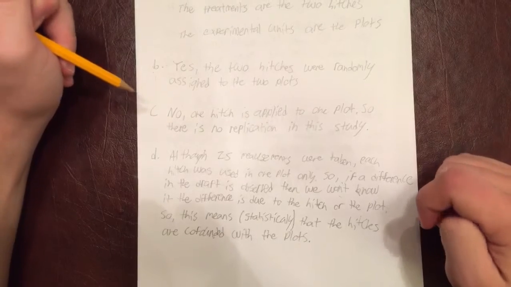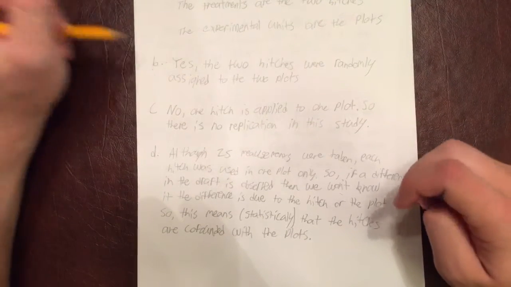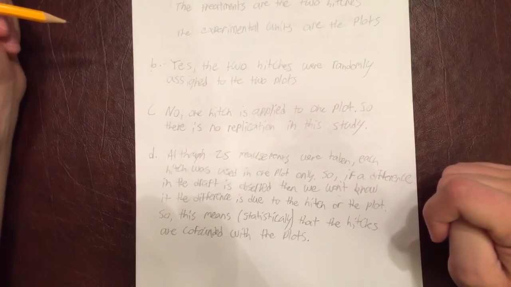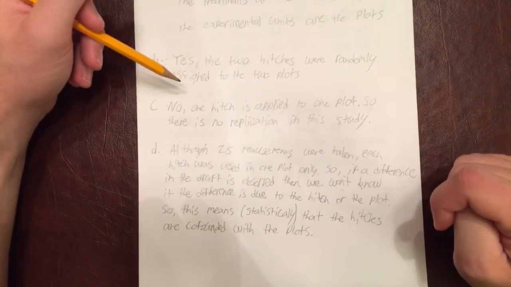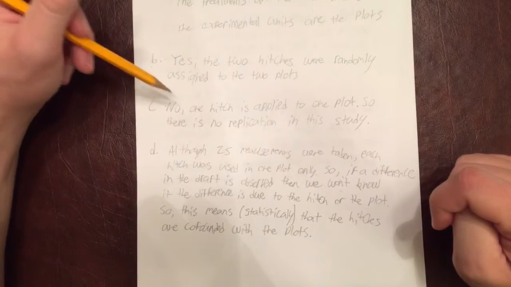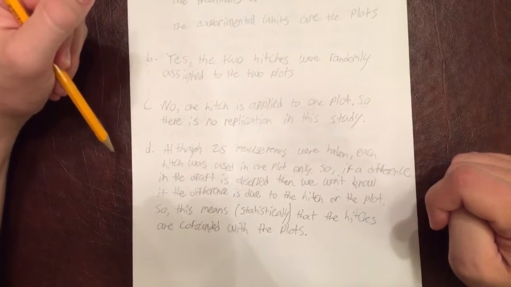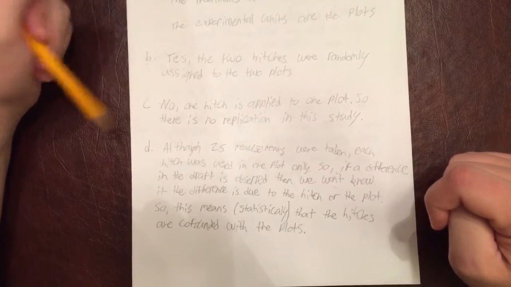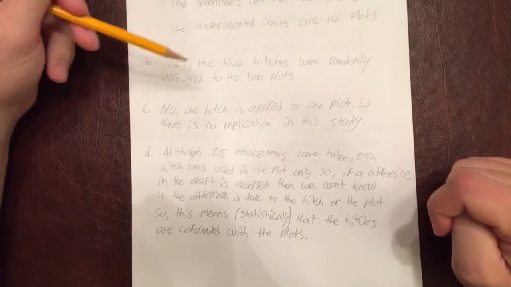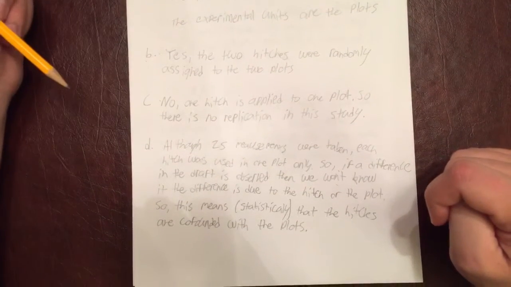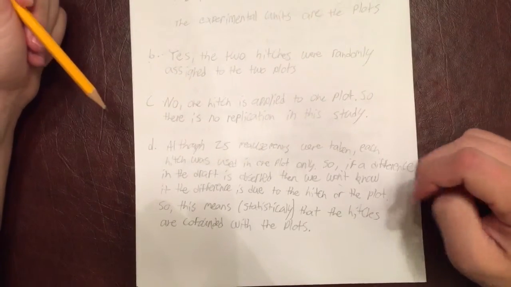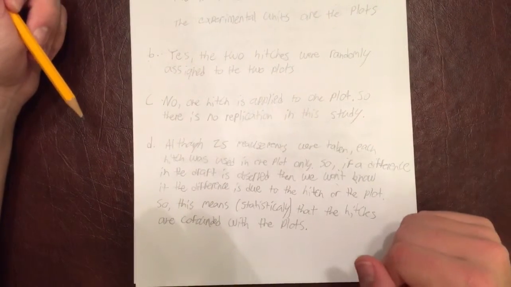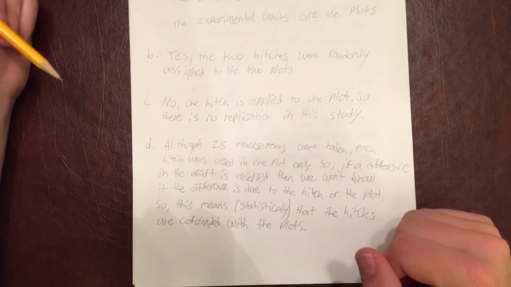But in part C, it asked, given the same goal, was replication used properly? And no, it was not, because one hitch was only applied to one plot. It's not like you took this hitch and applied it to 25 different plots. So there was no replication in this study. It was one hitch and one plot. There wasn't any replication at all in the study. So that is a no.